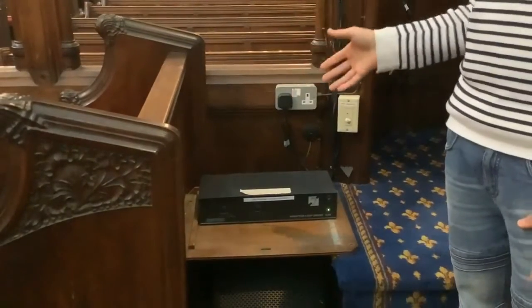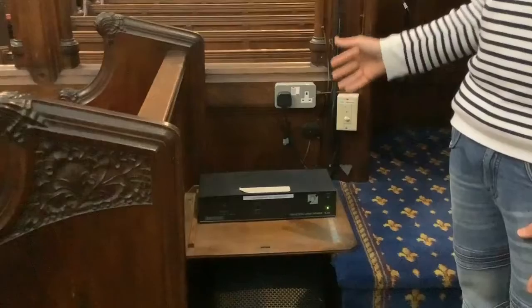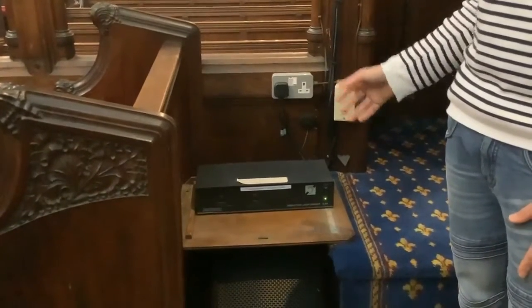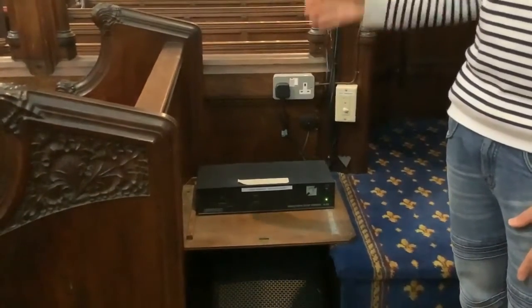Now, when any audio is playing through the sound desk, it will be heard by people with hearing aids through their hearing aid when they turn it onto the T.